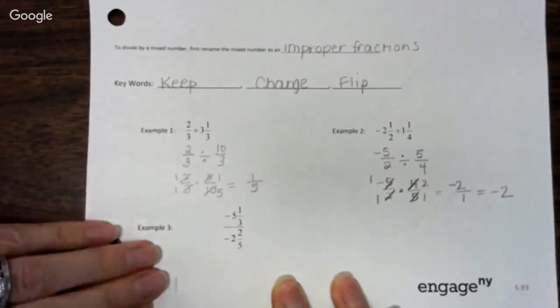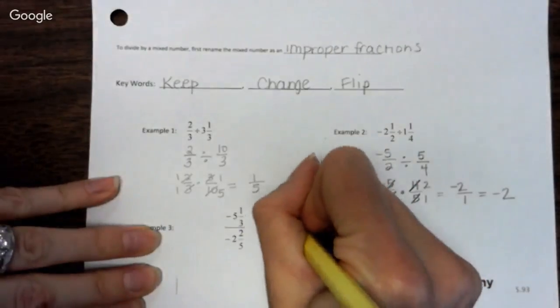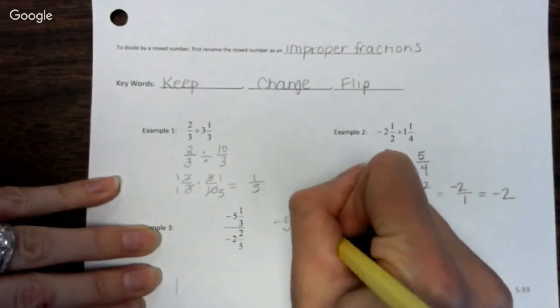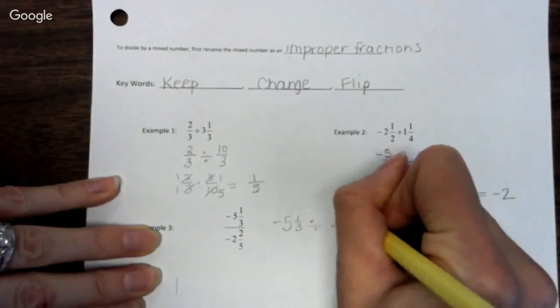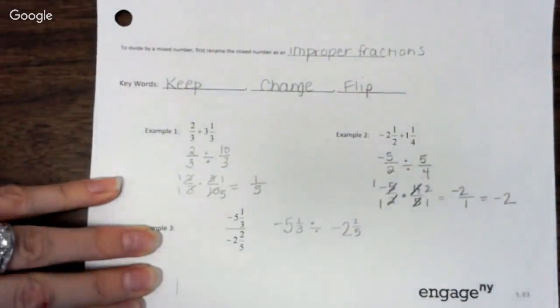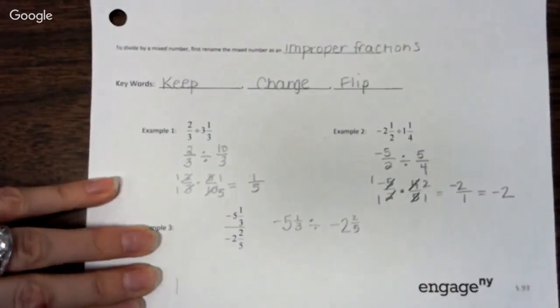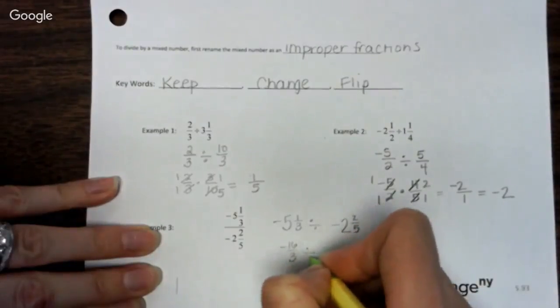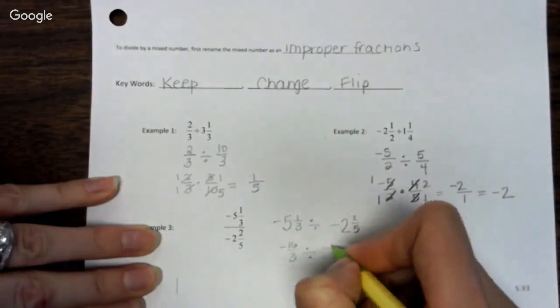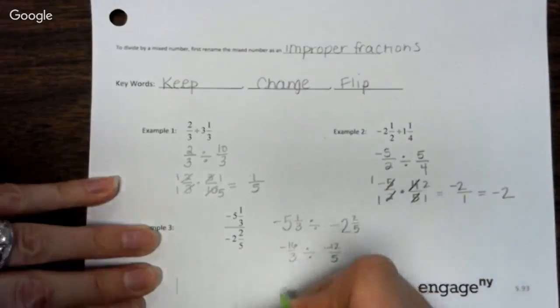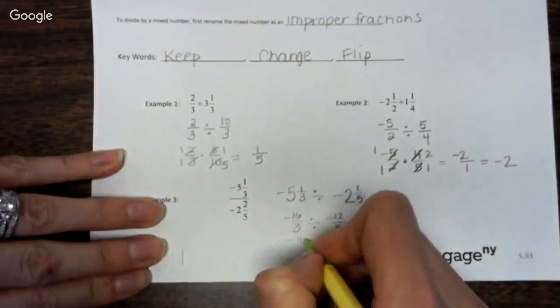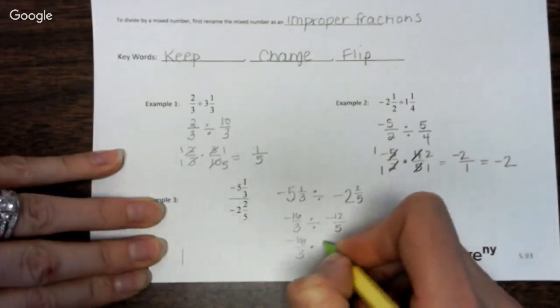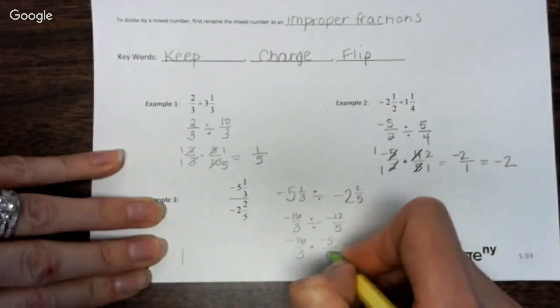Last one, we have a complex fraction again. Remember, sometimes it's a lot easier just to write it straight across. Now let's change these to improper fractions. So this becomes -16 over 3 divided by -12 over 5. Let's do keep, change, flip.